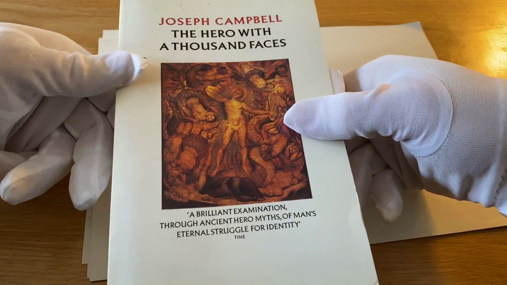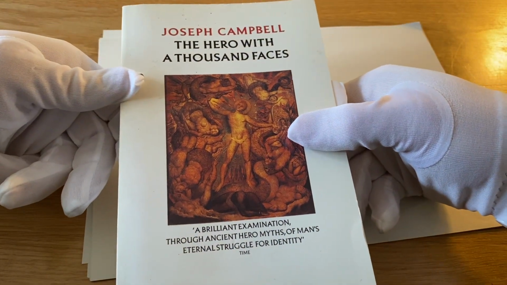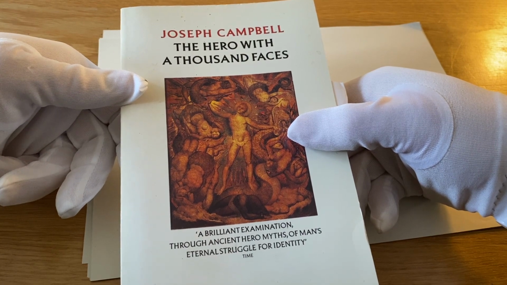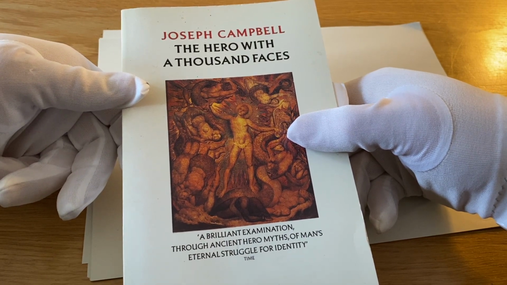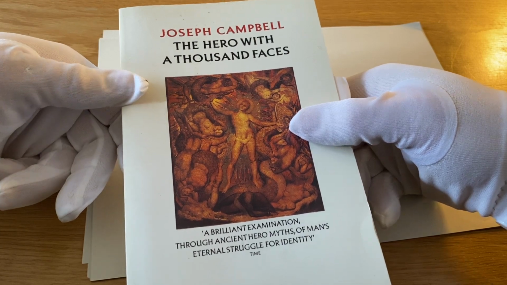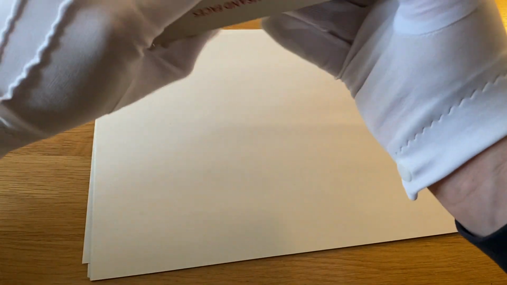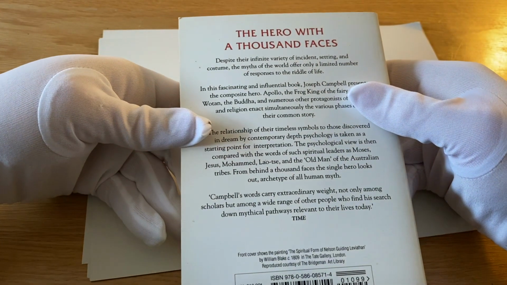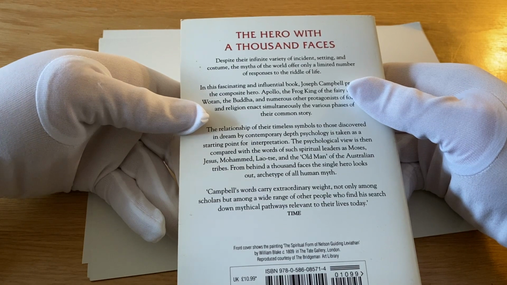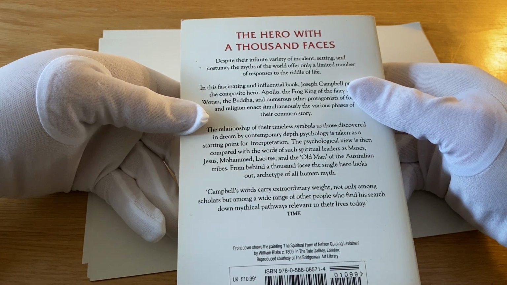Joseph Campbell, The Hero with a Thousand Faces. I believe this was published in the US first in the late 40s, just before the turn of the 50s. And, well, to read the blurb on the back, despite their infinite variety of incident, setting and costume, the myths of the world offer only a limited number of responses to the riddle of life.